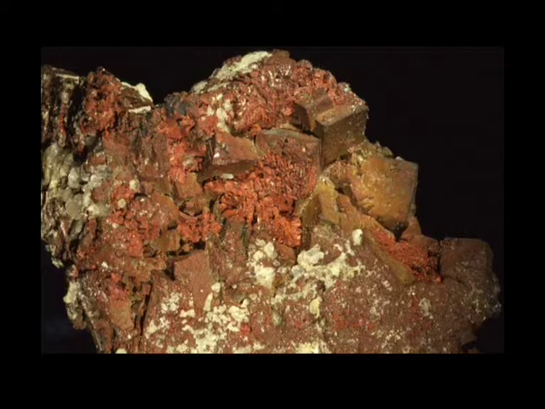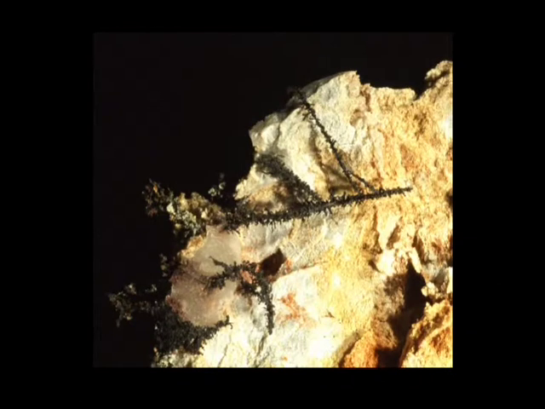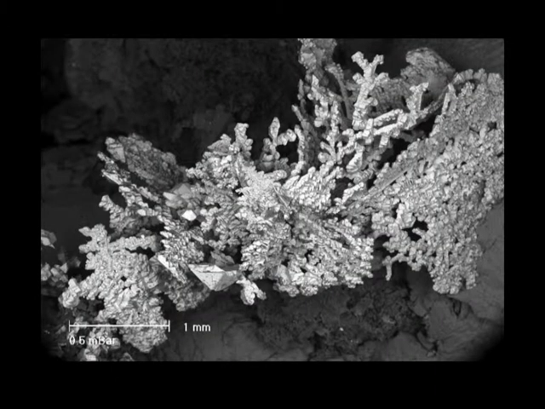The field of view is about 4.3 centimetres there. Here we have black tarnished dendritic native copper on quartz, and the field of view is about 2.5 centimetres wide there. And under the SEM you can see the branching structure of the copper, one of the copper specimens.